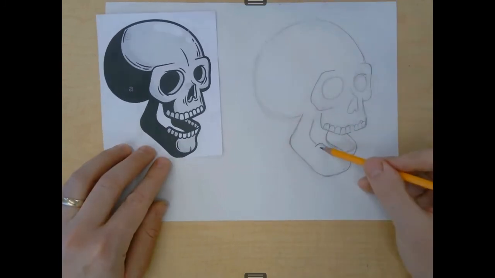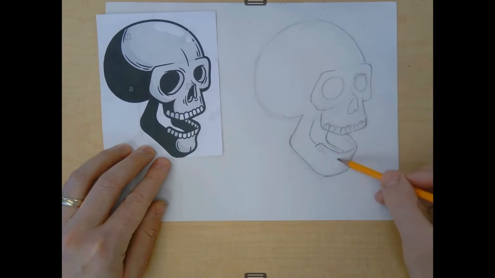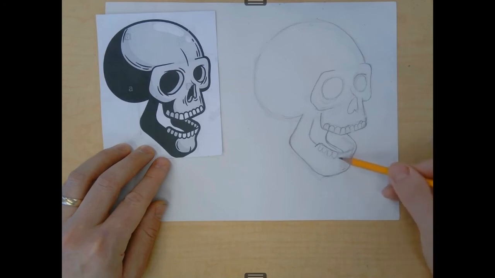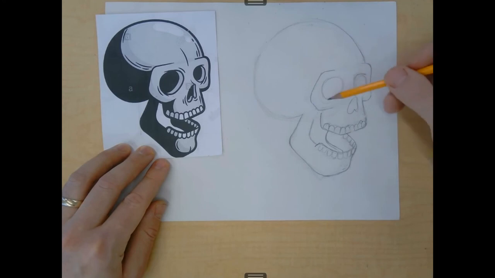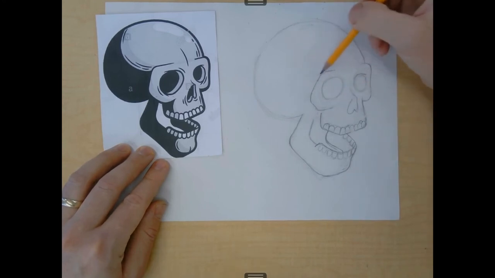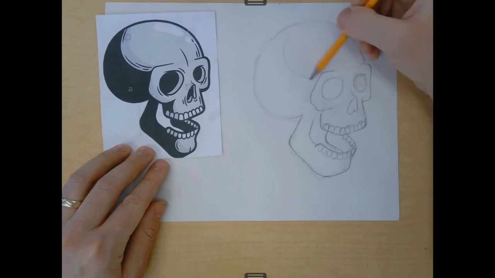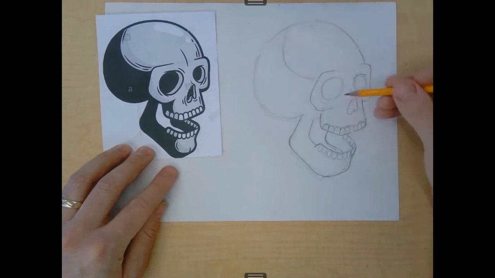Okay. So I'm drawing these light because I know that this curve is going to be a little bit difficult on these teeth. Okay, what else do I need? Start drawing in all these shapes and all that extra stuff, right?